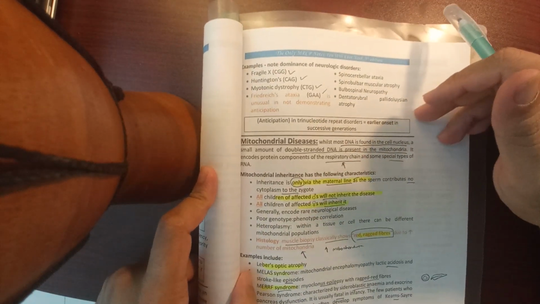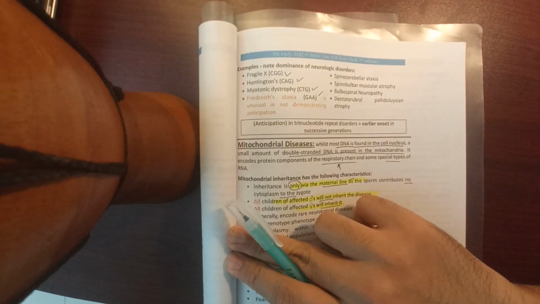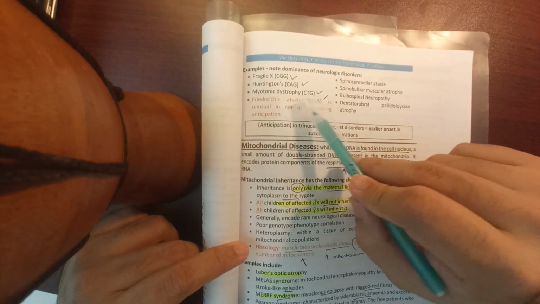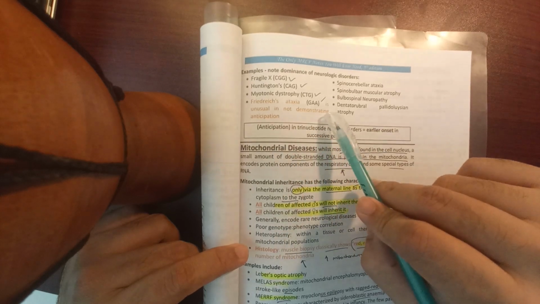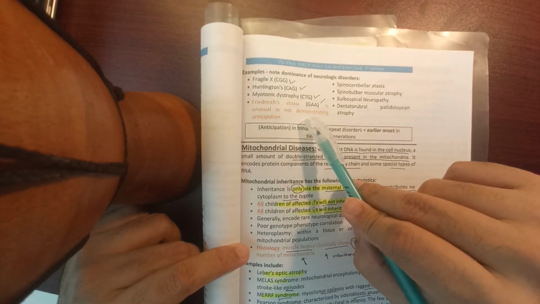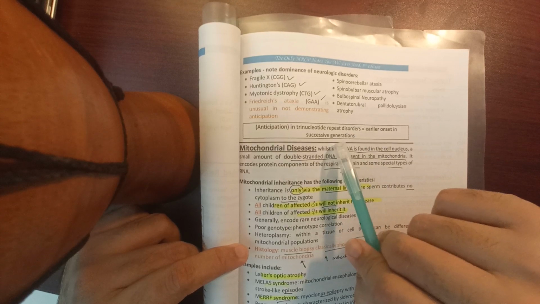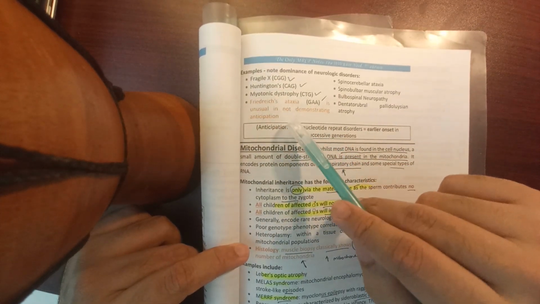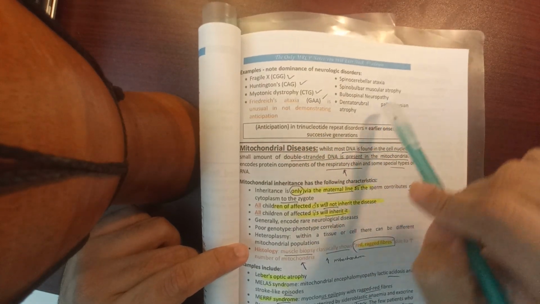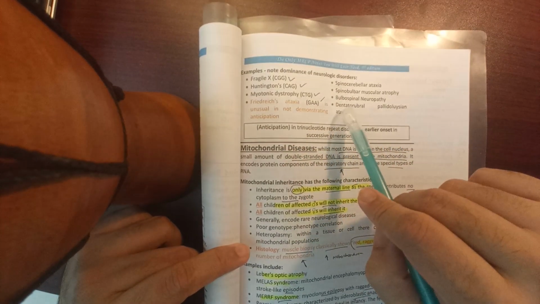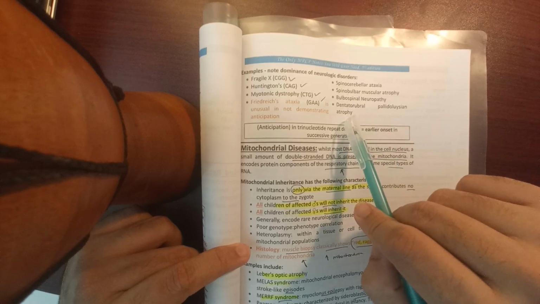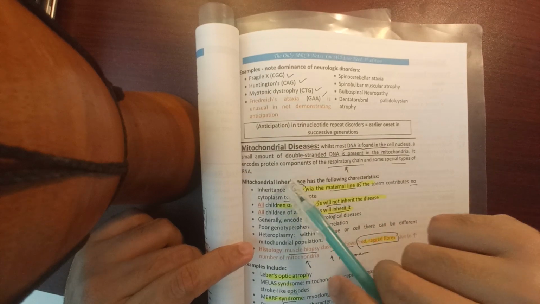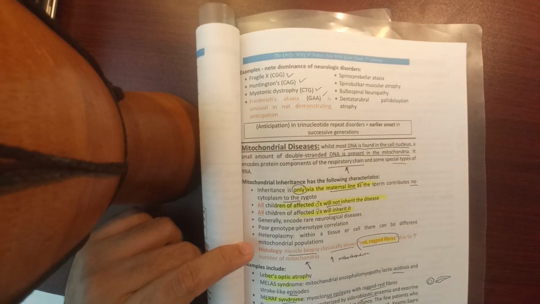Okay. Examples of these trinucleotide repeat disorders are Fragile X, Huntington's CAG, myotonic dystrophy CTG. Friedreich's ataxia GAA is unusual in not demonstrating anticipation. Fragile X, Huntington's, myotonic dystrophy, Friedreich's ataxia, spinocerebellar ataxia, spinobulbar muscular atrophy, bulbospinal neuropathy, dentatorubral-pallidoluysian atrophy.